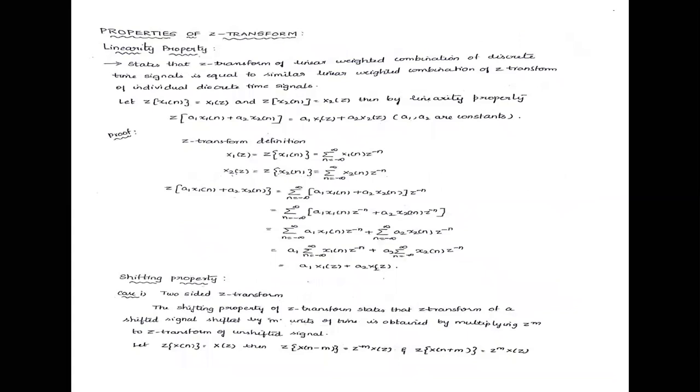Case 1, finite duration. Case 2, finite duration with left-sided. Case 3, finite duration with two-sided. Case 4, infinite duration with right-sided. Case 5, infinite duration, left-sided. And case 6, infinite duration, two-sided sequences. Okay, now coming to the properties of the Z transform.